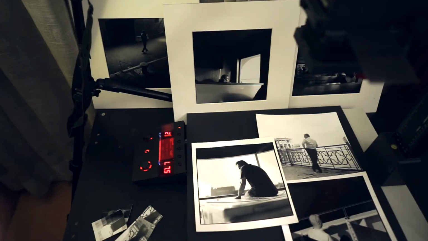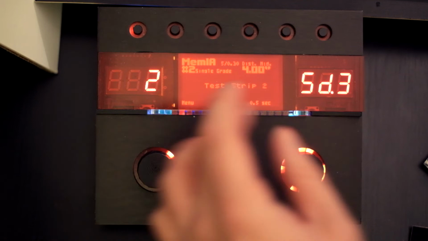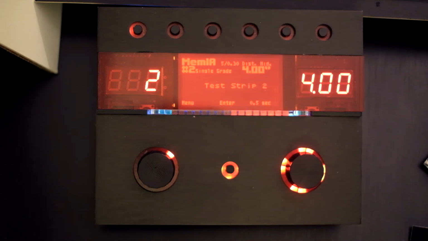I just want my base time to be the one in the middle, and I want a much tighter spread, maybe 0.3 steps instead of half a step. And since this is my preset settings, I don't want to go to the menu and change them every single time. So I added another test strip mode with completely different settings.